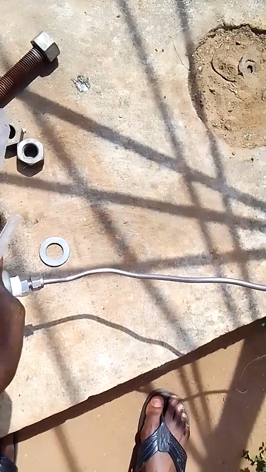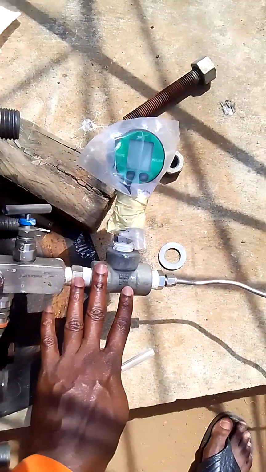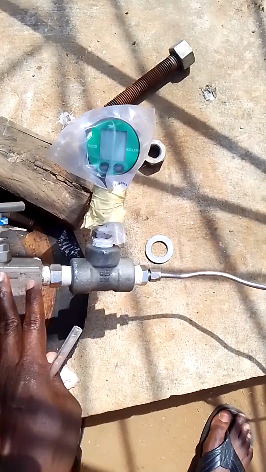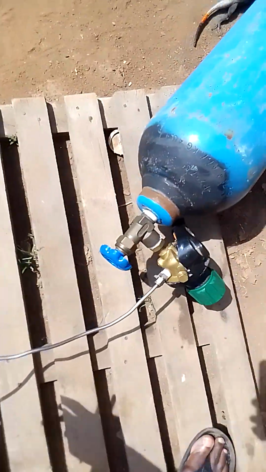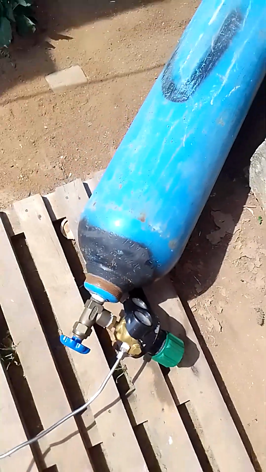This is the manifold. This is our gauge. We put this setup here in order to calibrate this gauge. And this is a tube that goes from the valve, from our manifold, to our regulator and nitrogen tank.